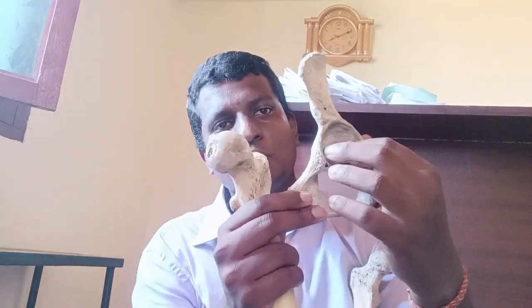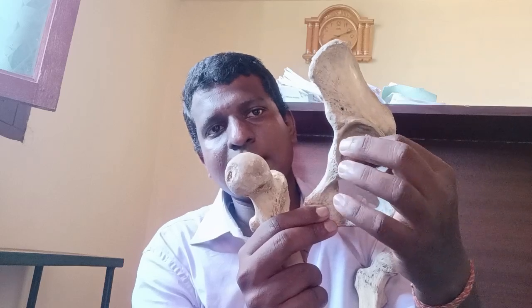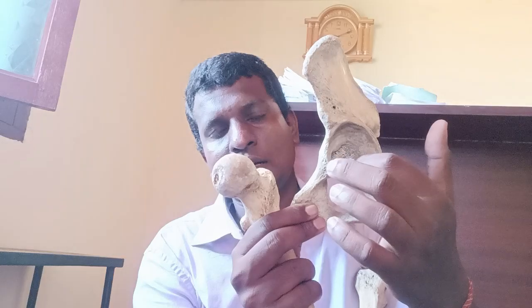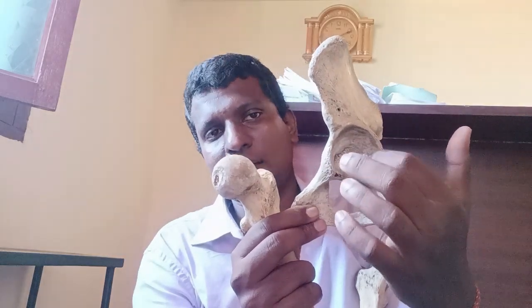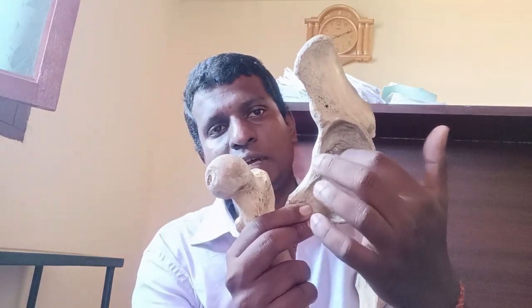Acetabulum is in the hip bone. If you notice the acetabulum, it will have a C-shaped smooth surface. In the center it will have a rough area. This C-shaped smooth surface is known as the lunate fossa, because it appears like a semilunar, like a moon crescent, and the rough area will be there.